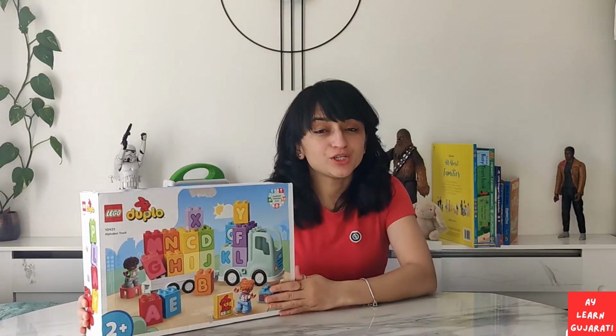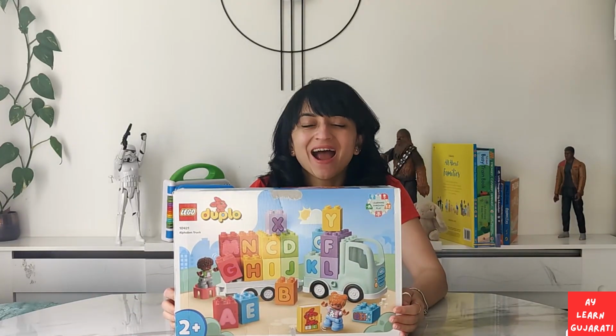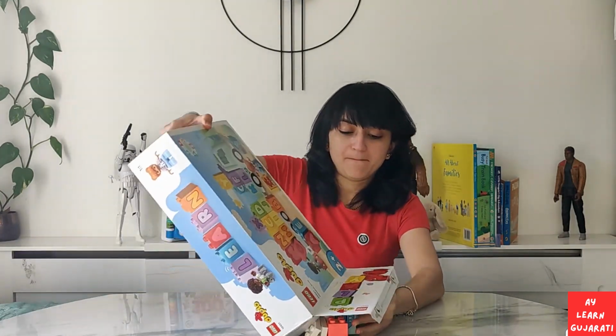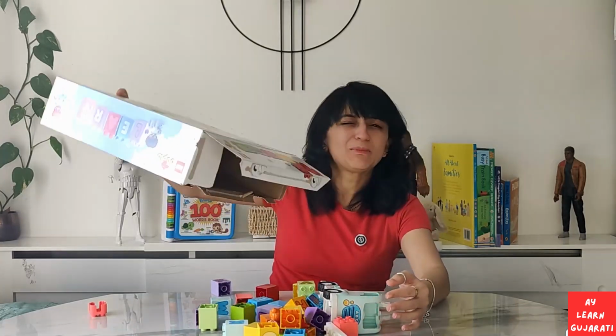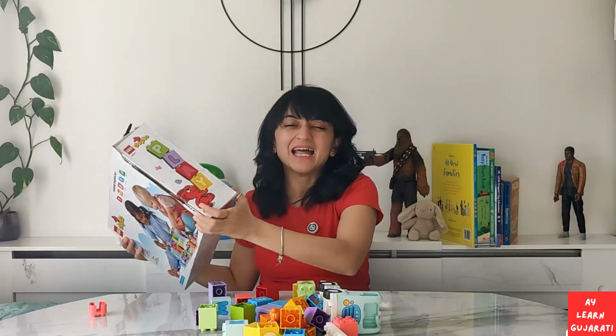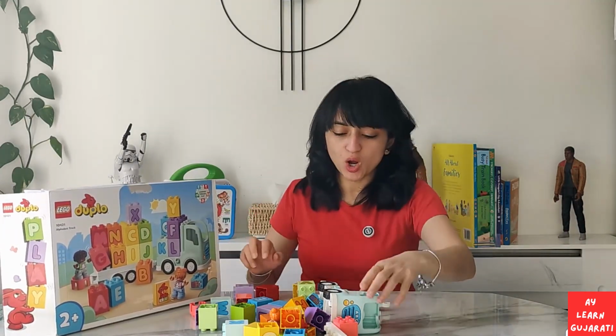Today, we are going to learn Gujarati and build some Lego. I'm excited. Are you? Let's do this. Ooh. Yes. Some noise. But that's the sound of Lego. That excites me, isn't it? So many blocks.